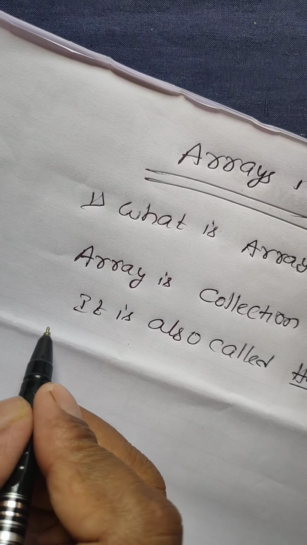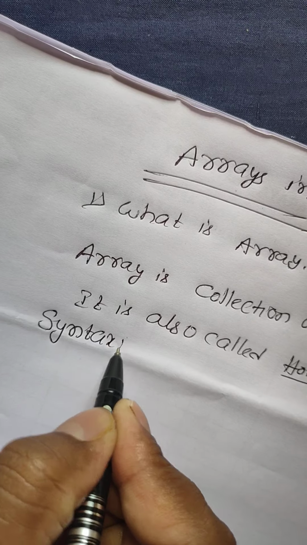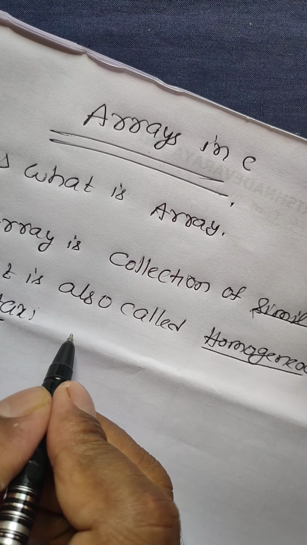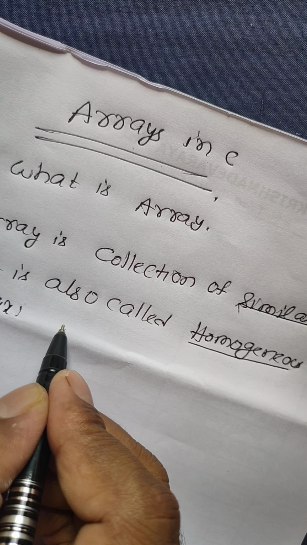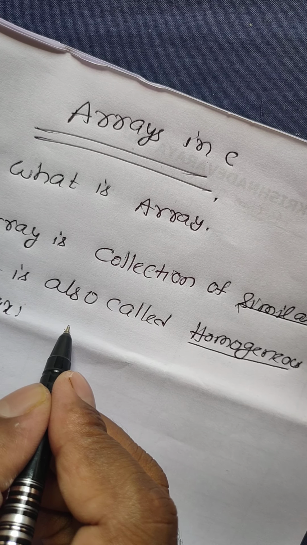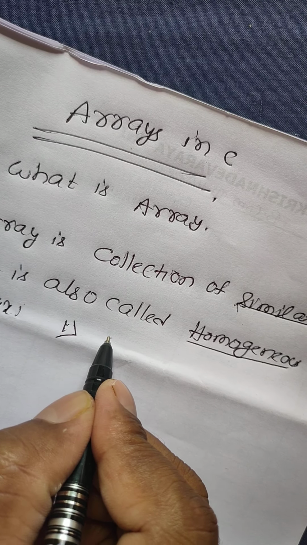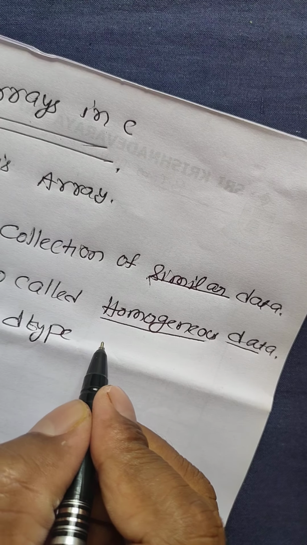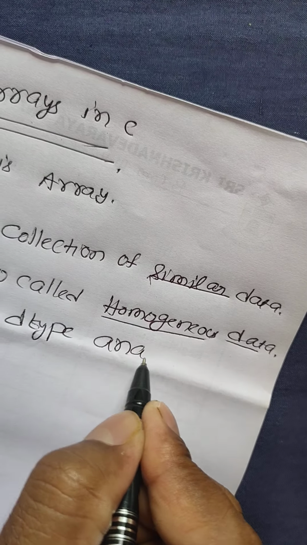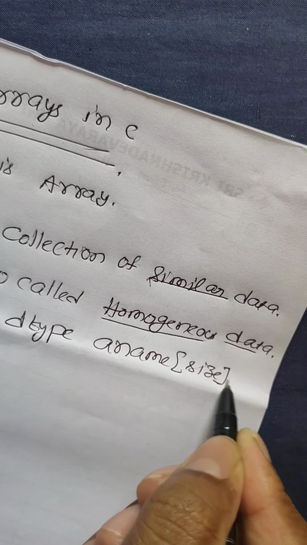Now how to declare an array? That means we learn the syntax of an array. Sometimes people represent it in two types of syntaxes. The first one in general: we take a data type, the second one is the array name, and the next one is the size.